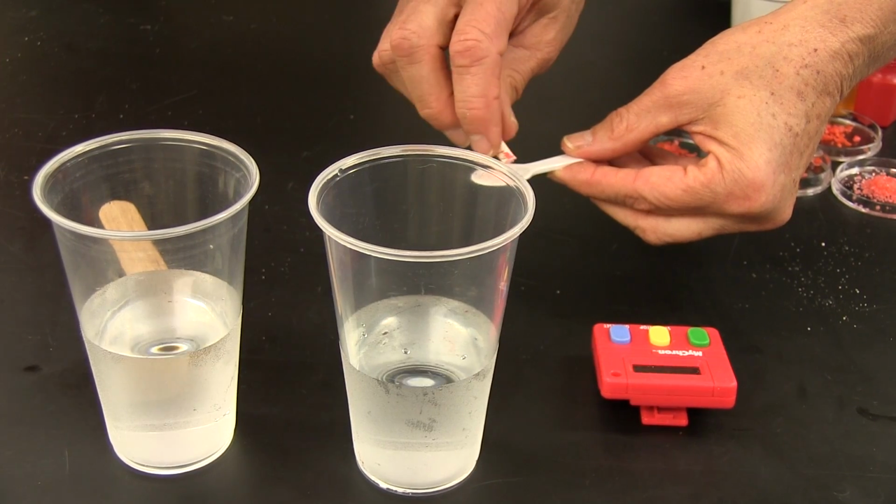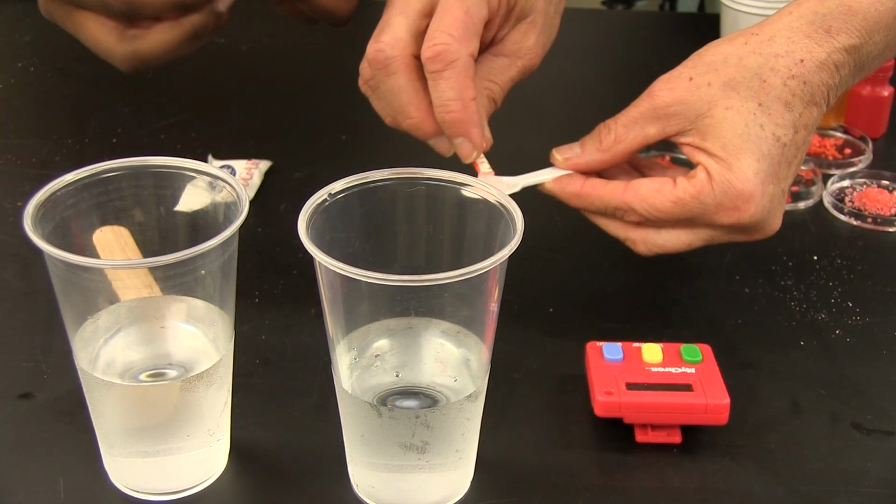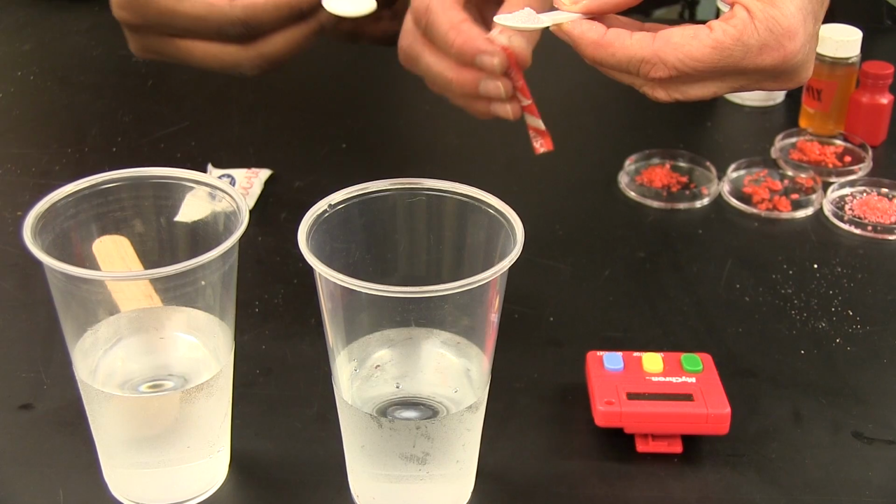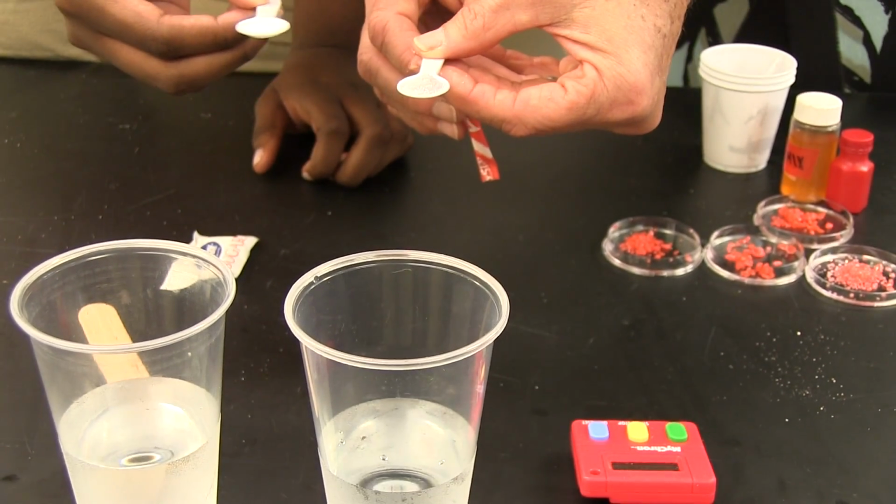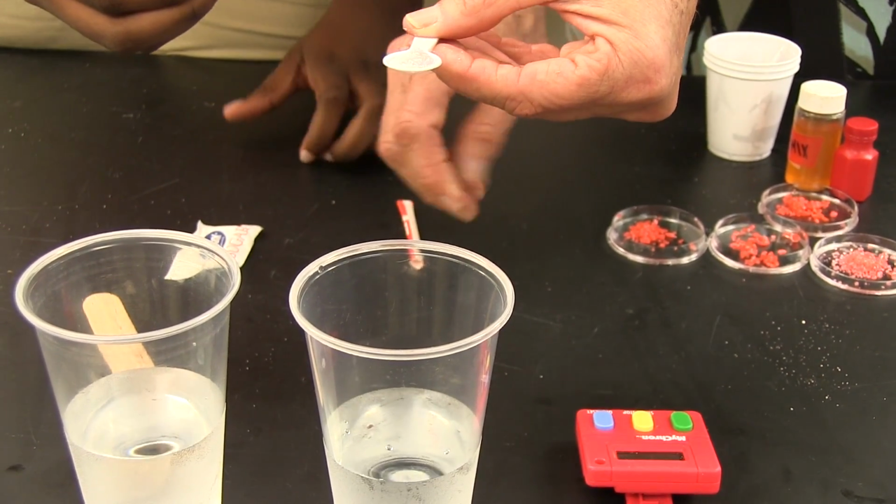It may get a little messy. I think we have the same amount. Okay. So now that we have the same amount, what we're going to do is pour it in there, but not yet.